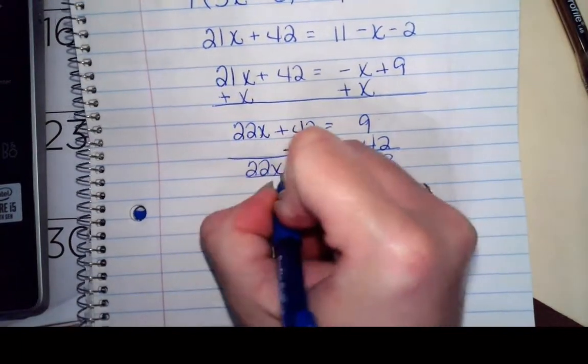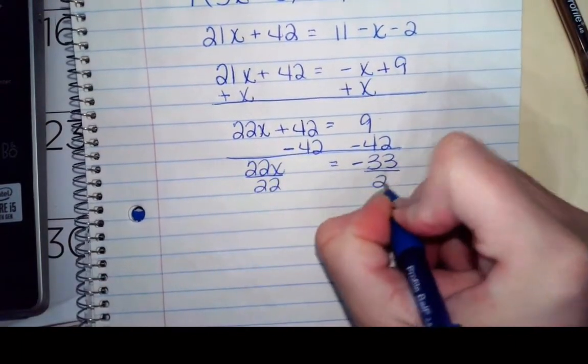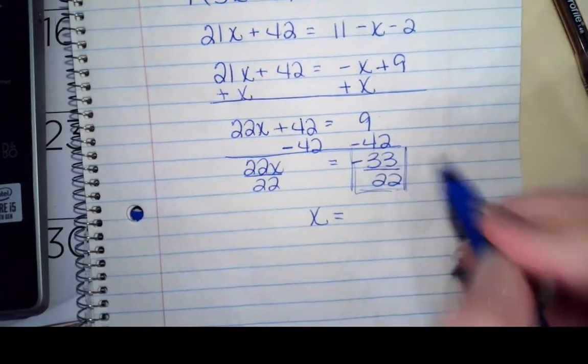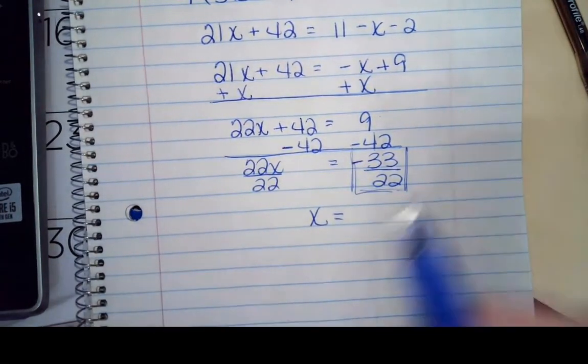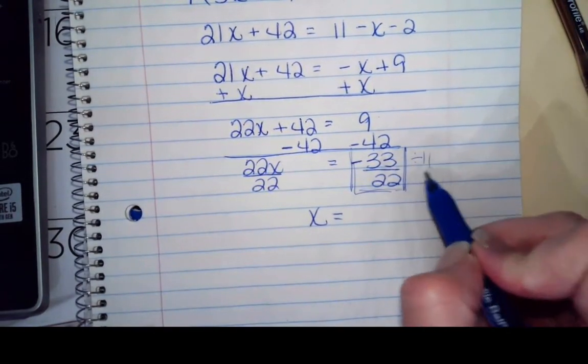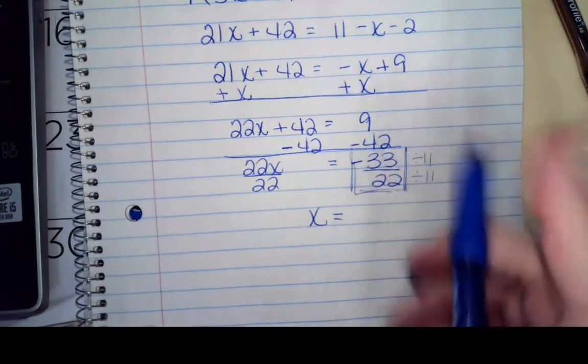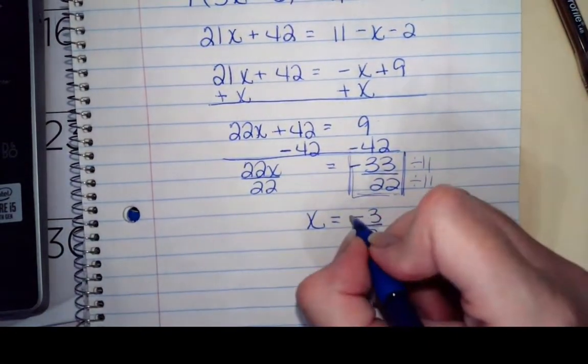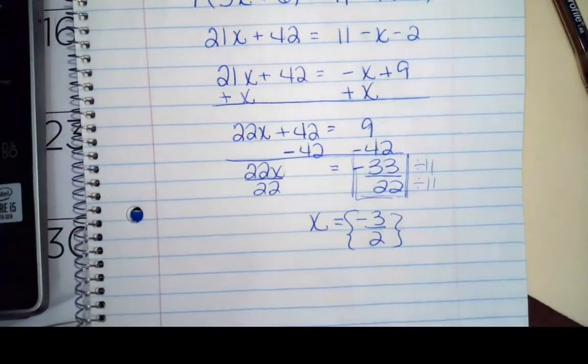And then I can divide both sides by 22. So x is, so this is my answer. I just need to see if I can reduce it. And I can divide top and bottom by 11. So the top divided by 11 and the bottom divided by 11. So that is your final answer.